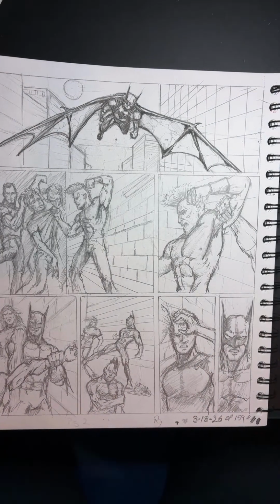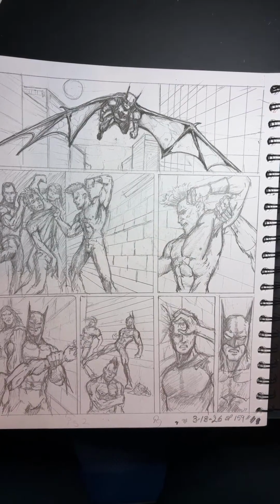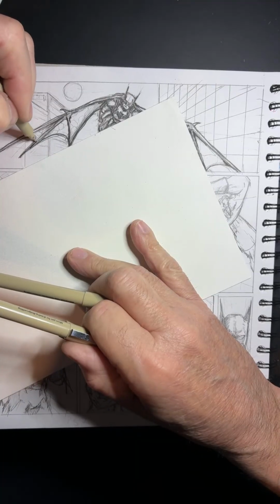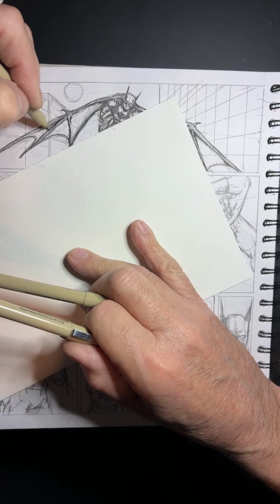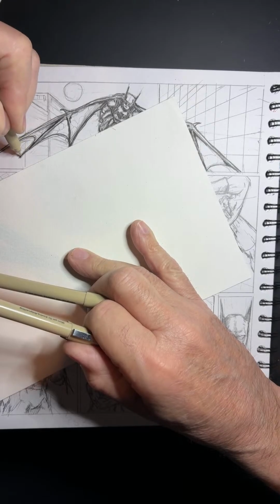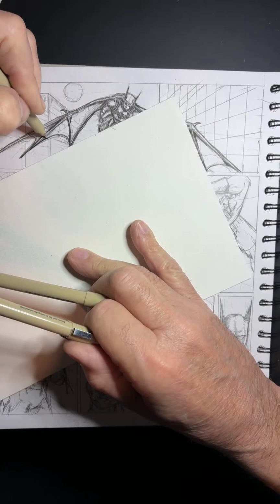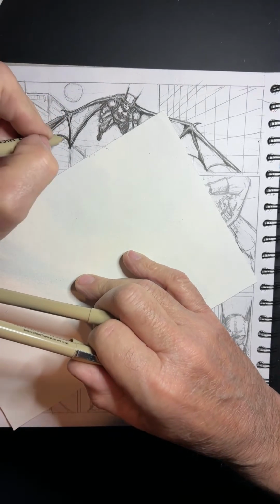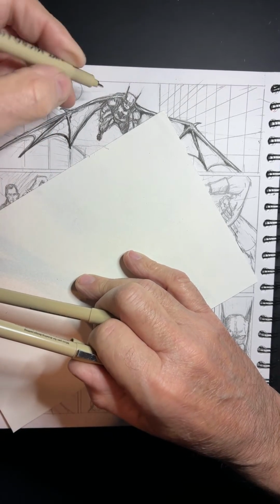Yep, so this is a one page, one panel I'm working on right now out of my version of the Batman. He's a British version. He's not even Bruce Wayne in this storyline. I haven't really decided on a true name for him yet.